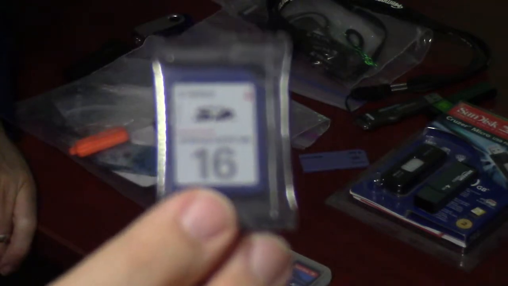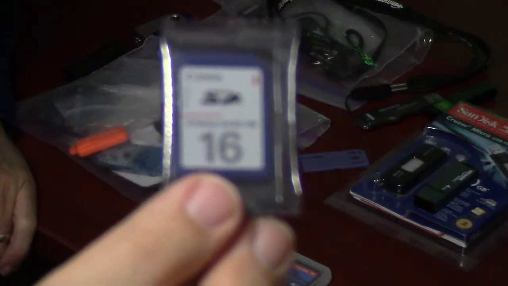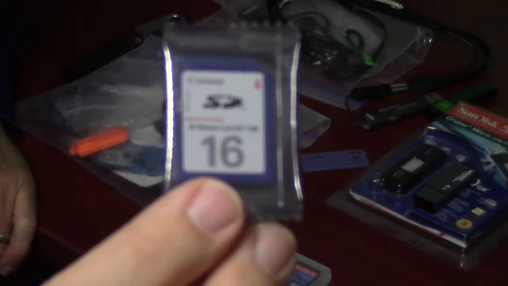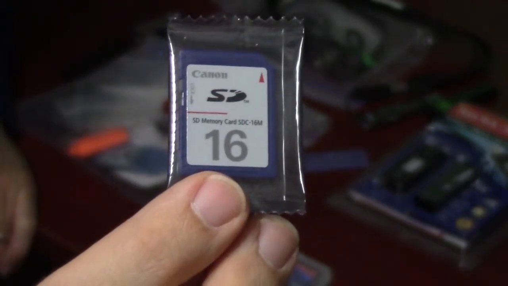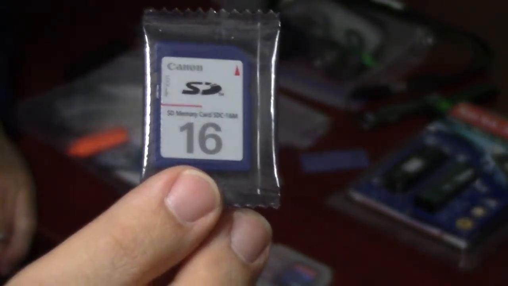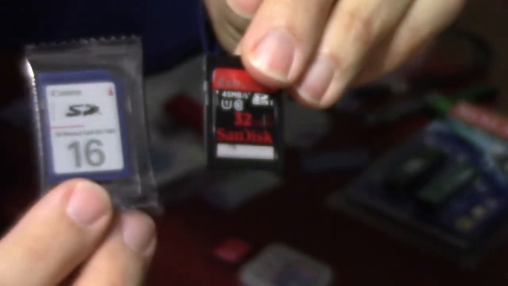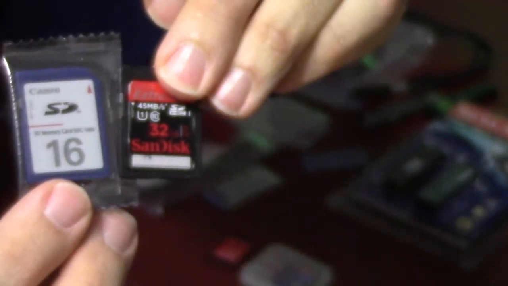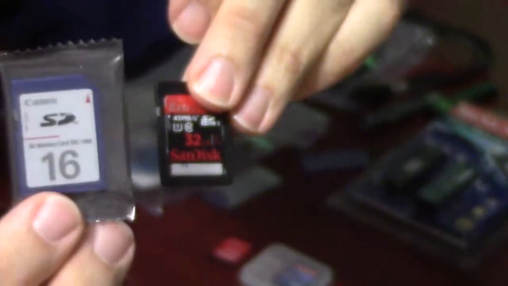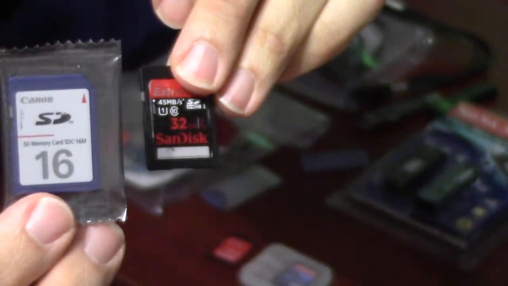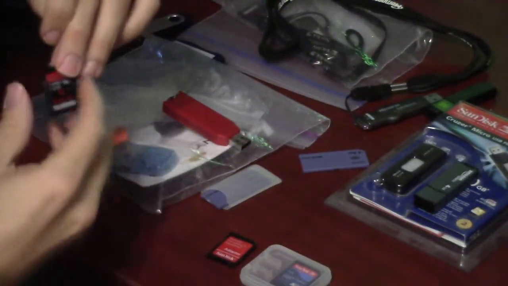So this could store some documents, a handful of pictures maybe, or maybe a minute or two of video. So even though the size is the same, it stores a lot less information. So just because it says 16 on it doesn't mean it's 16 gigabytes. It could be 16 megabytes, which is 1,000 times less.